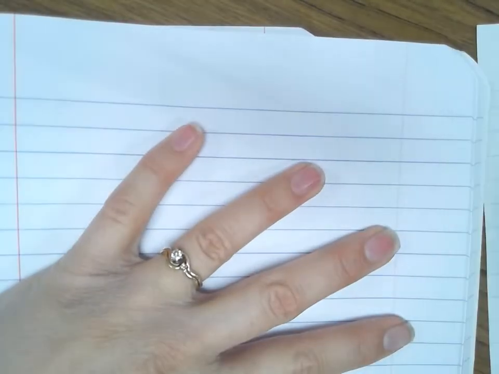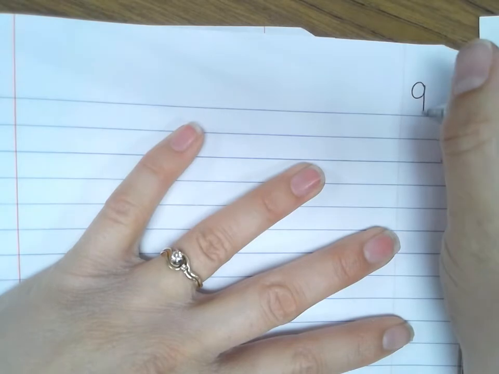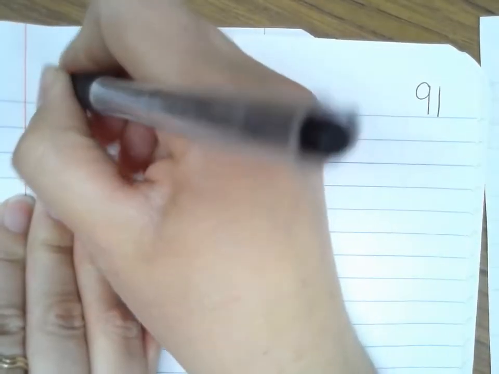This is page 91 of your math journal. We're going to call this one Write and Graph Inequalities.